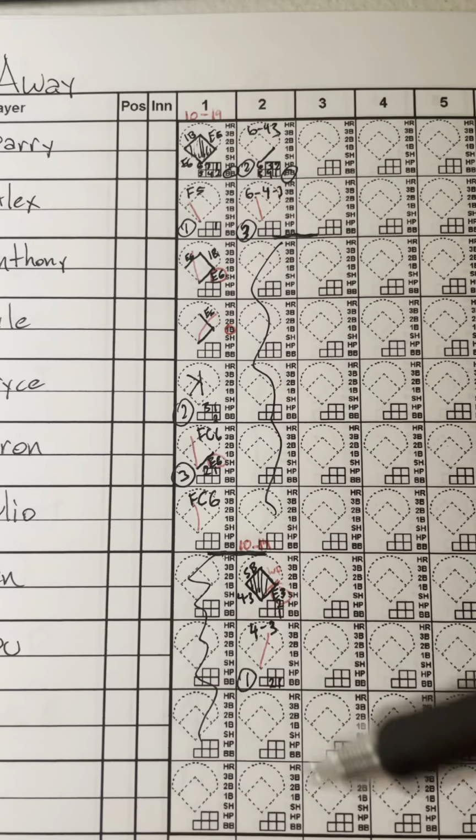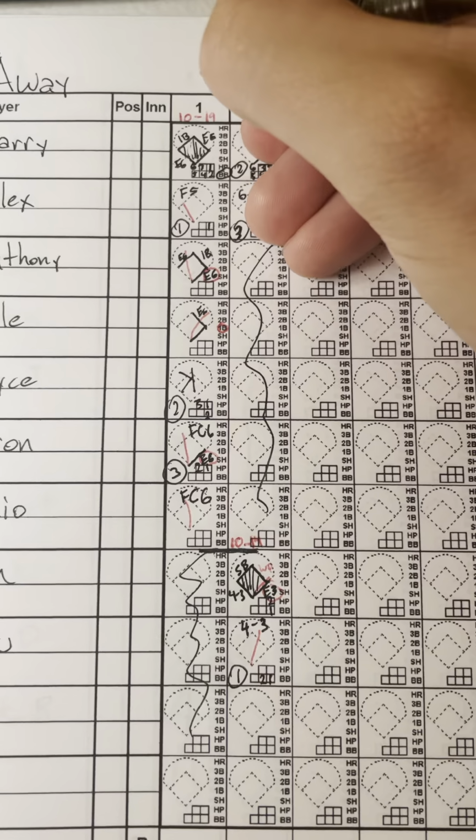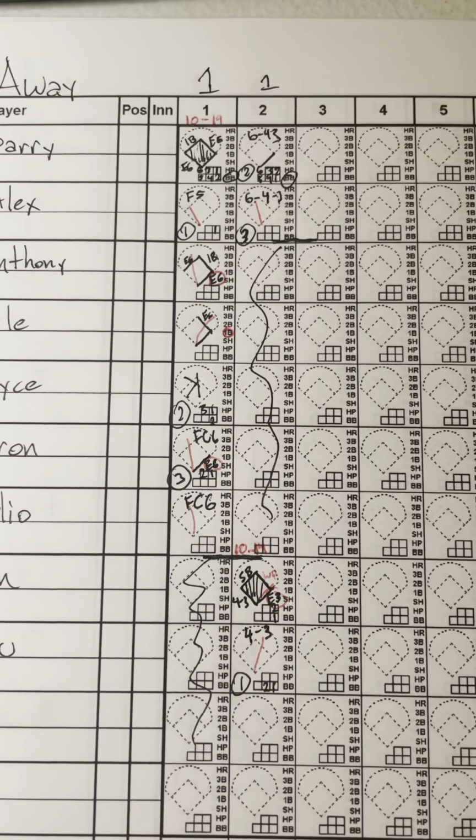And I also want to make sure that I'm keeping track of runs. So we got 1 run in the second inning, so I'll write the number 1 up here. And then we got 1 run in the first inning, so I'm going to write the number 1 up there.